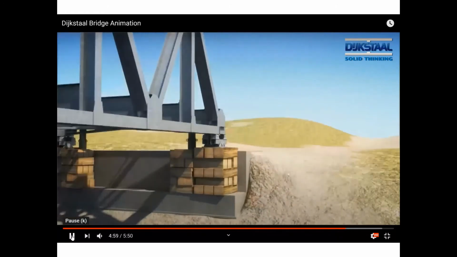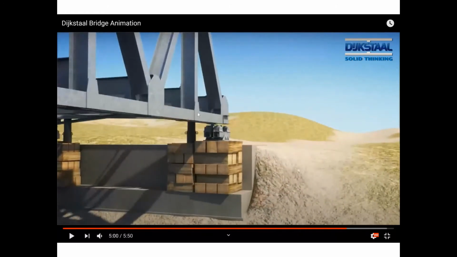So can you watch this support? This is the hinge support. I'm talking about the real bridge, the real structure, the real truss.